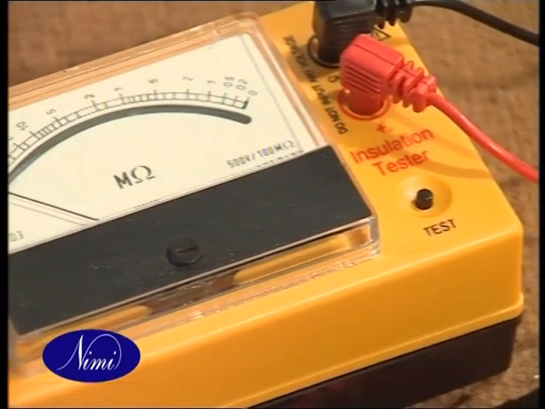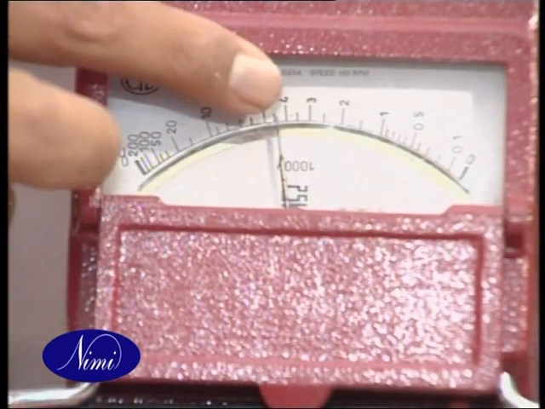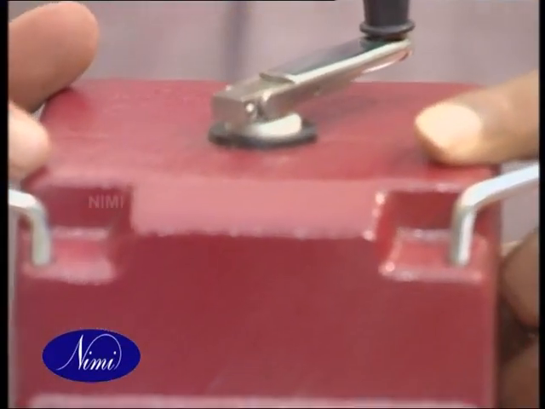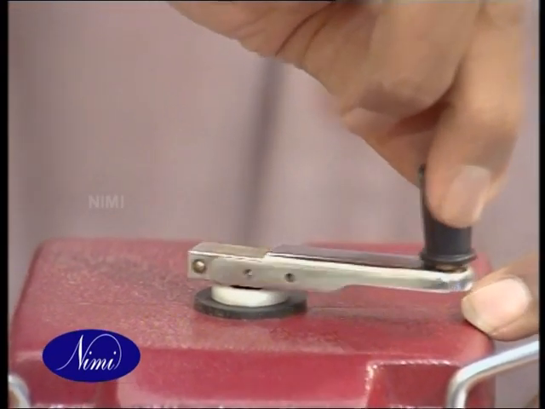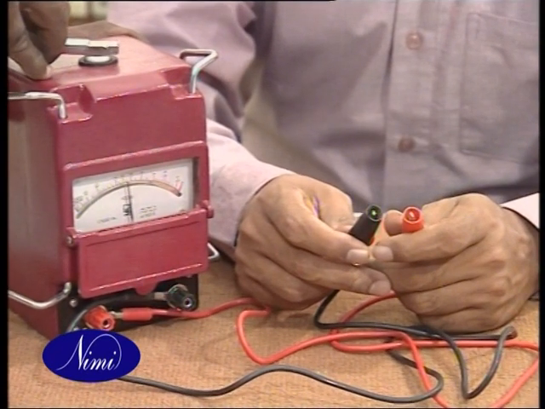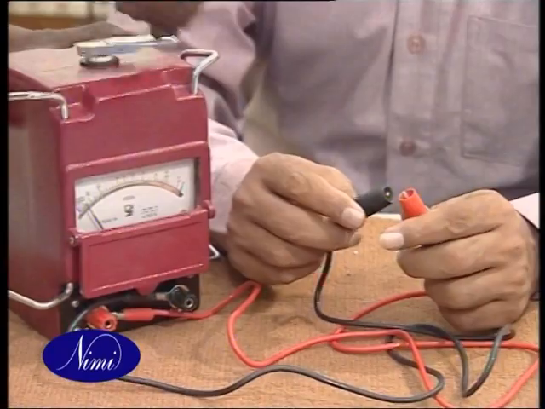Now, the precautions while using a mega. A megometer should never be used on a live circuit. The handle of the megometer should only be rotated in the clockwise direction. Do not touch the terminals of a mega while conducting the test. Always rotate the handle at slip speed.